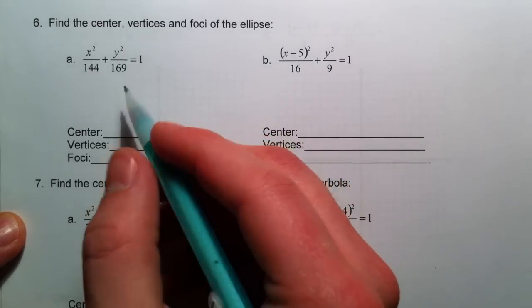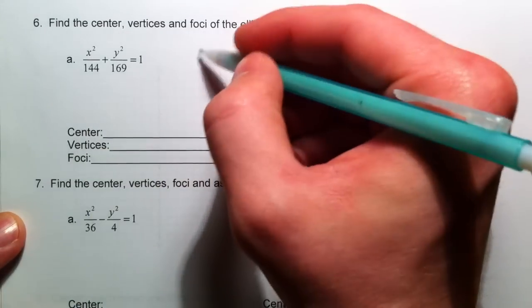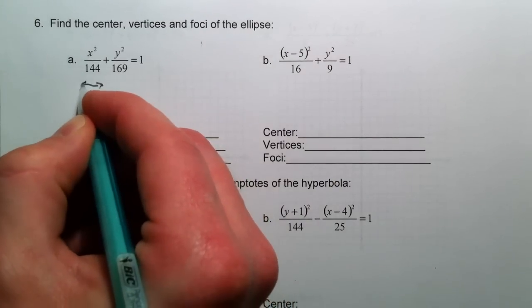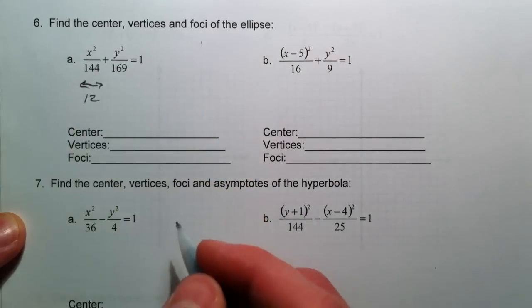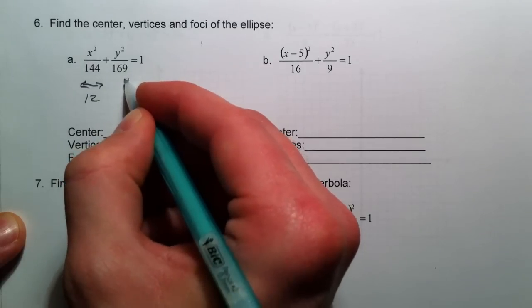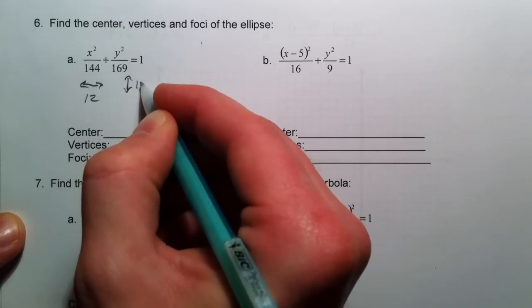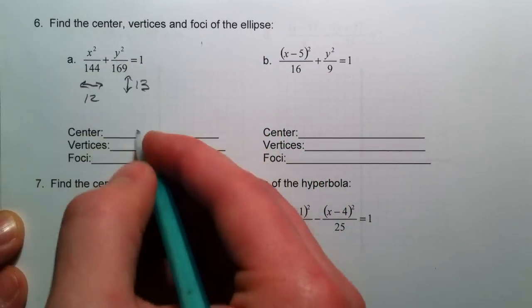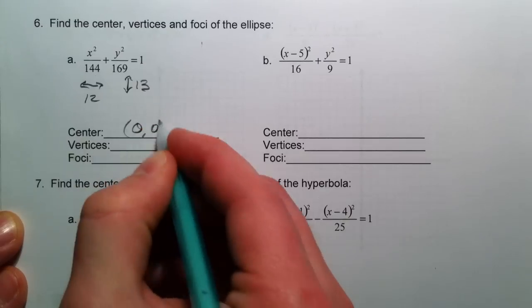Alright, so now we're going backwards, going from the equations. We have to think, okay, so we go left and right 12, square root of 144. We go up and down 13, square root of 169. So because there's no h and k, we have it centered at 0, 0.